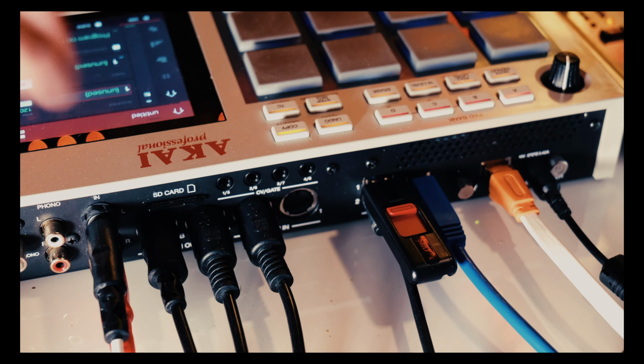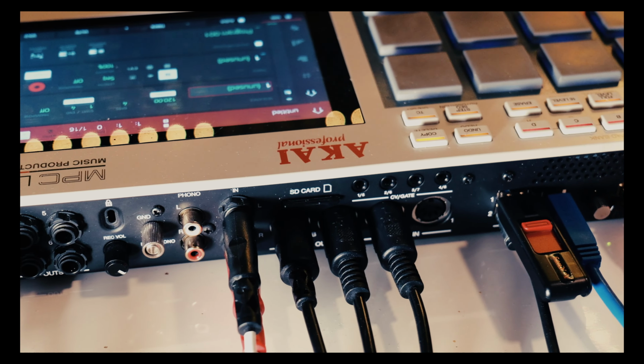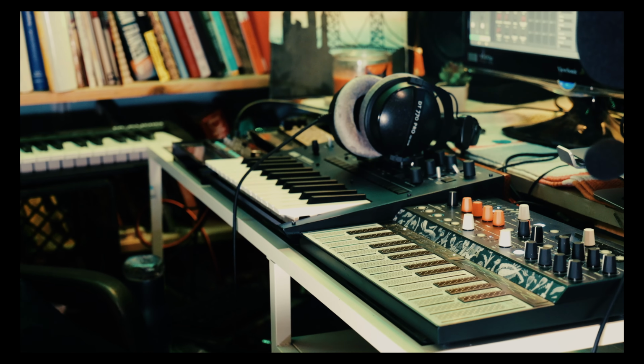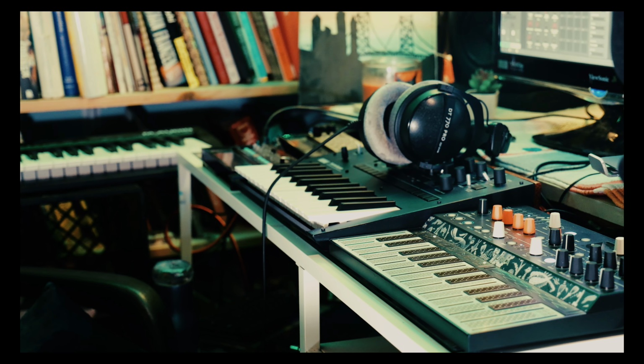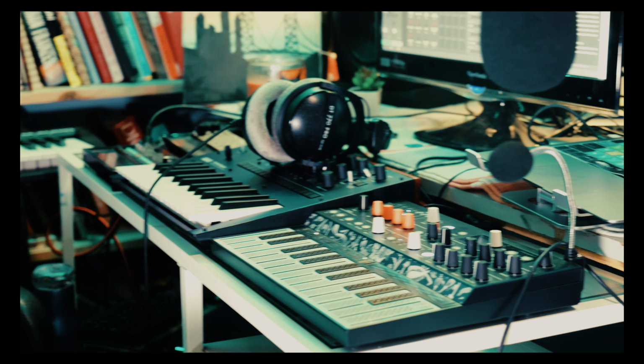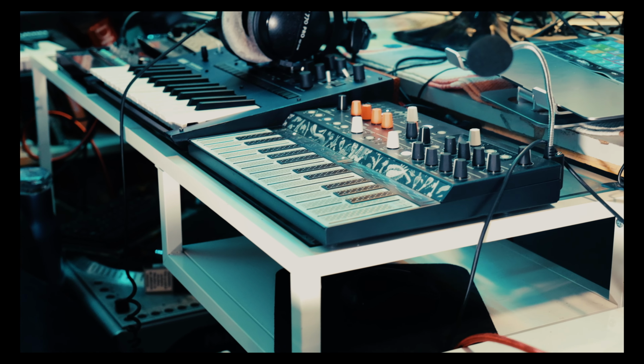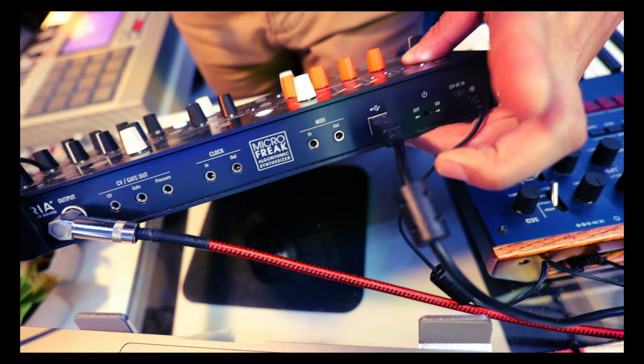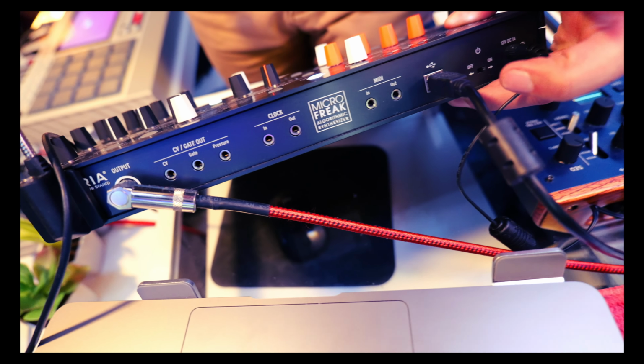And then my other 5-pin out is going to that guy right there, and that's the Korg Monologue. And then the Microfreak right there, I'm using USB MIDI for that, because that does not have a 5-pin jack on it.